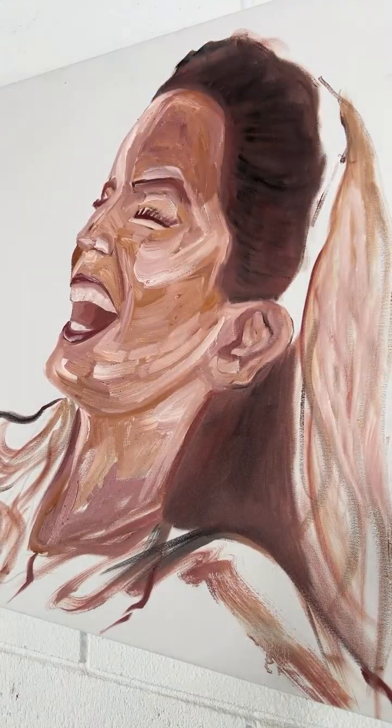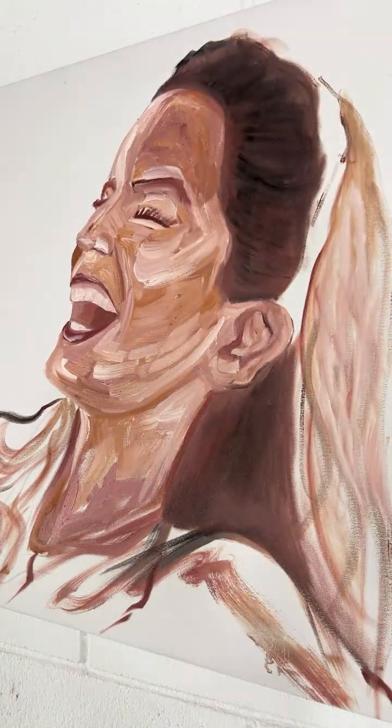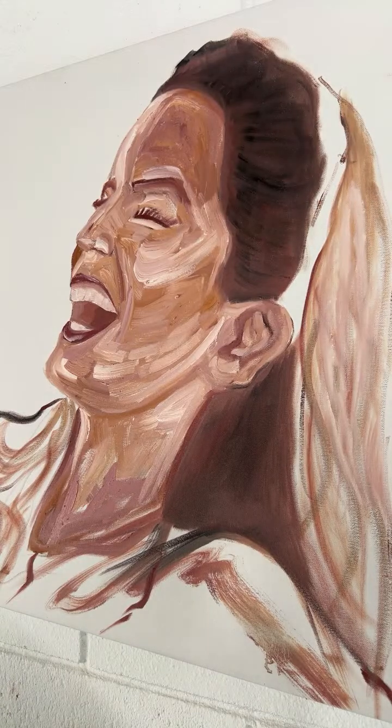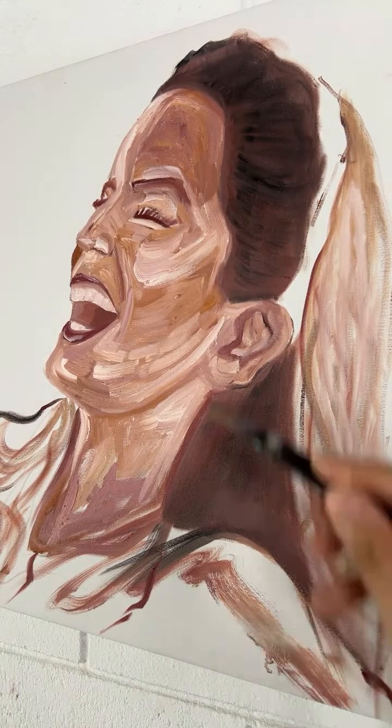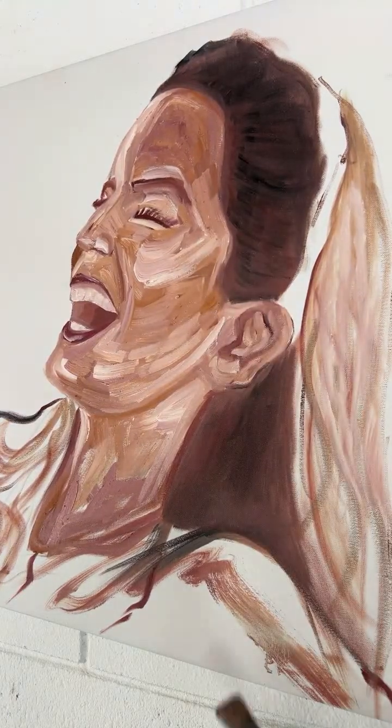Okay, look at that color combination. So this transition, I'm not liking it. This transition you see over here, it's too... Okay, I think that's better. I think this is better.